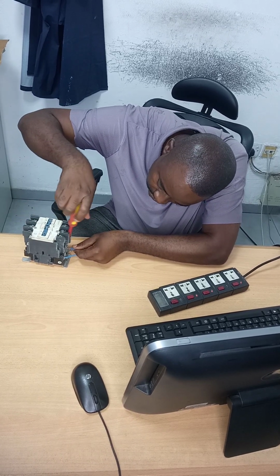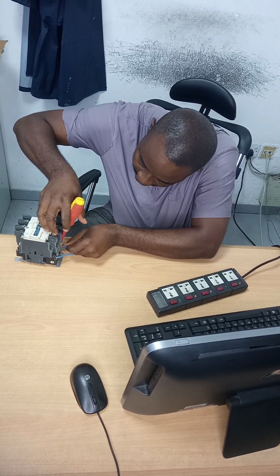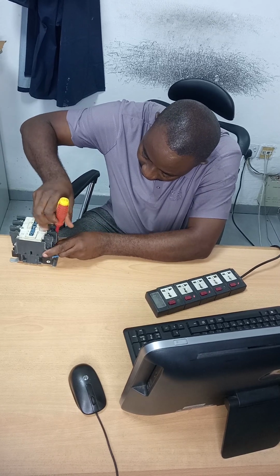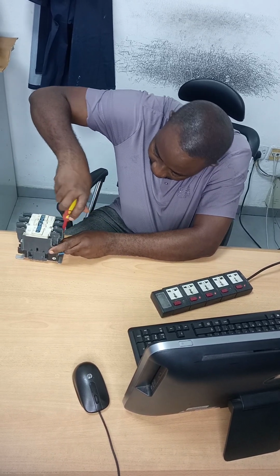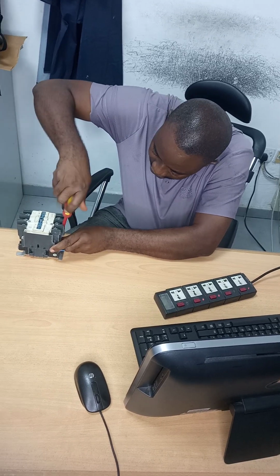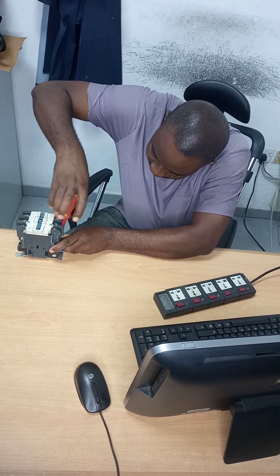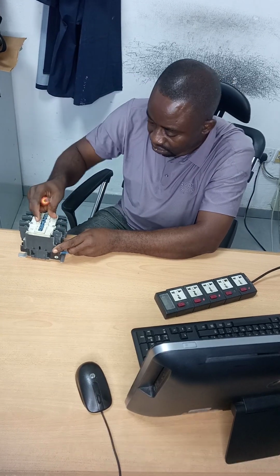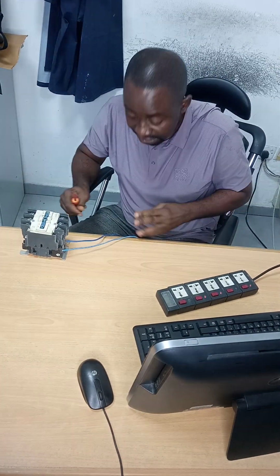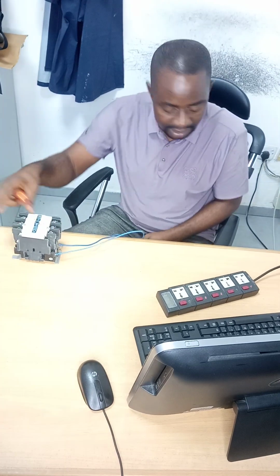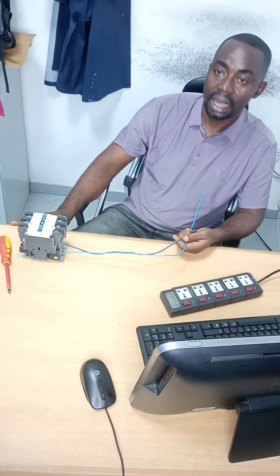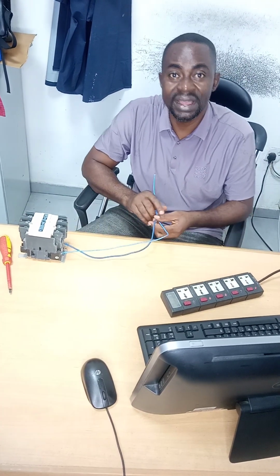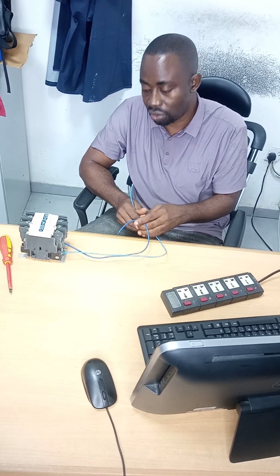Now I have also unscrewed A2 and I've fixed the wire inside, and I'm screwing it back now. Make sure it's properly screwed to avoid unnecessary partial contact. Now the two ends of the wires are secured to terminals A1 and A2 of the contactor.